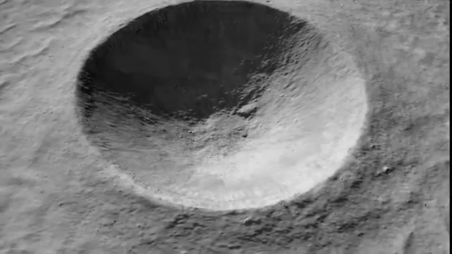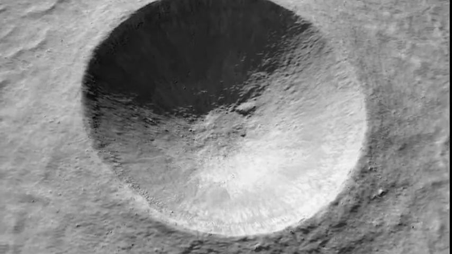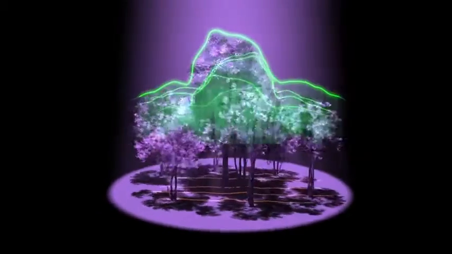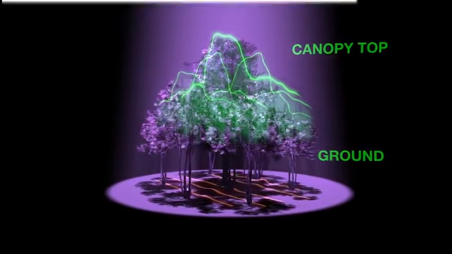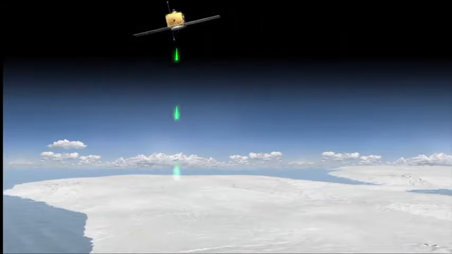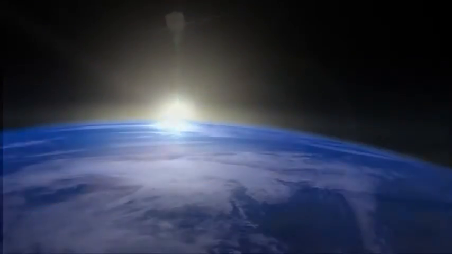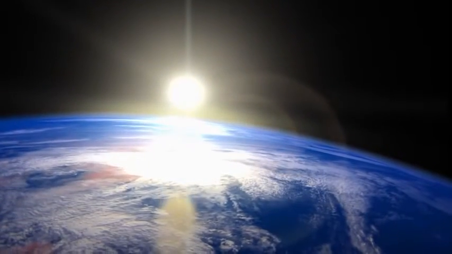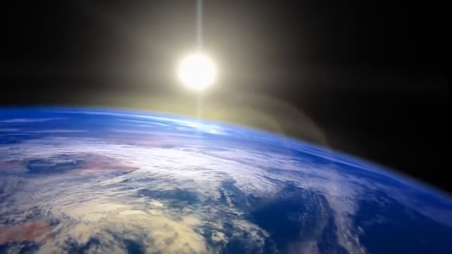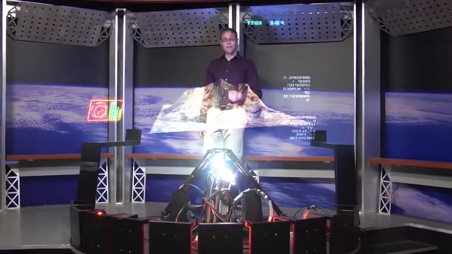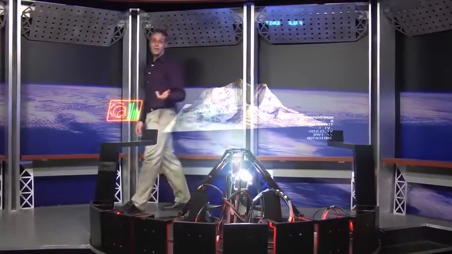But LIDAR is far more versatile than simply measuring the shapes of mountains and craters. Earth scientists, for example, use LIDAR to measure the height and density of the Earth's forests. Others use LIDAR to study small changes in the heights of the Earth's major ice caps over time. Still other scientists use LIDAR to study the composition and structure of Earth's atmosphere, as well as the atmosphere of other planets. And they can do all that without ever having to climb a mountain.